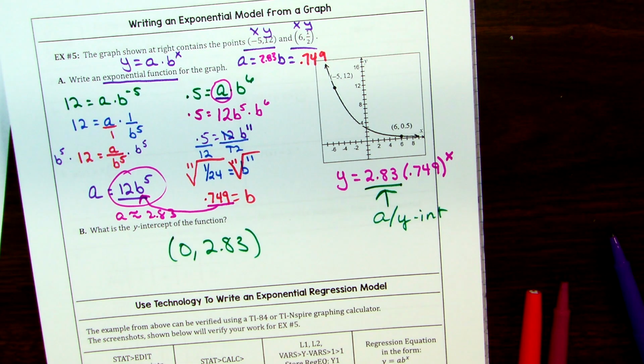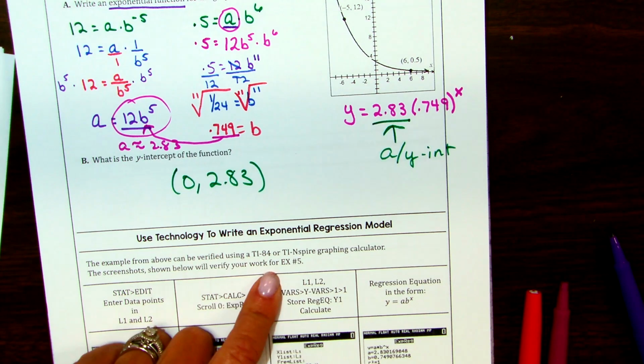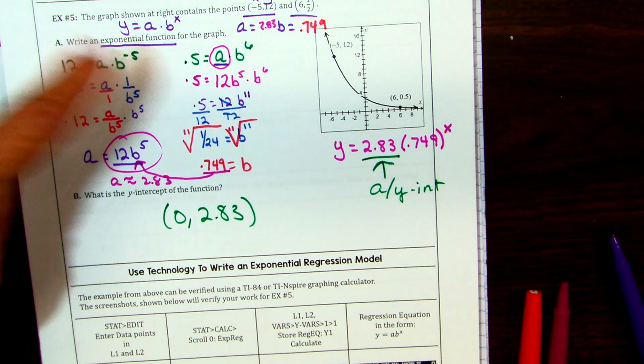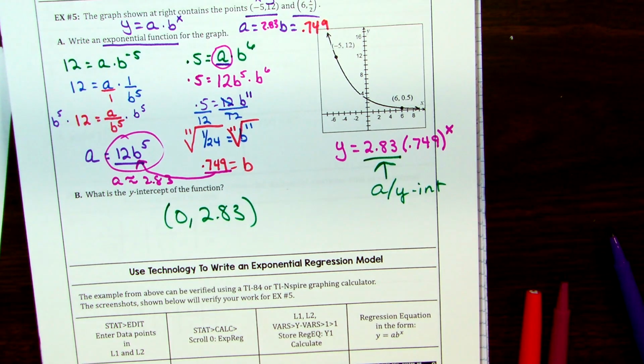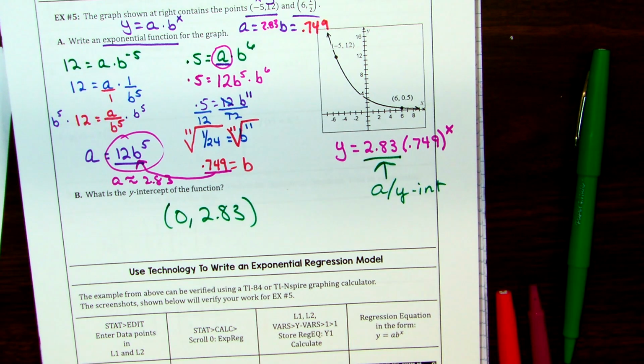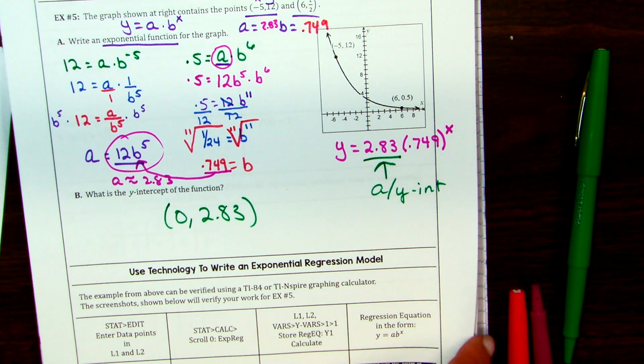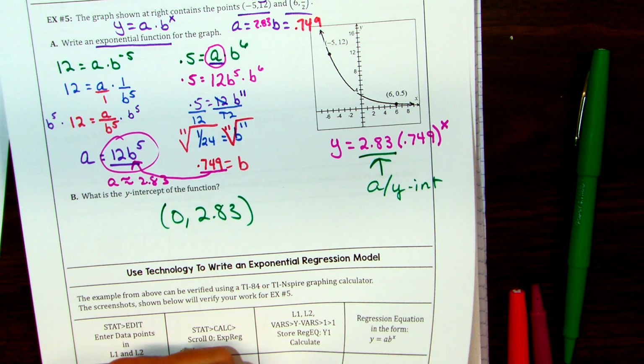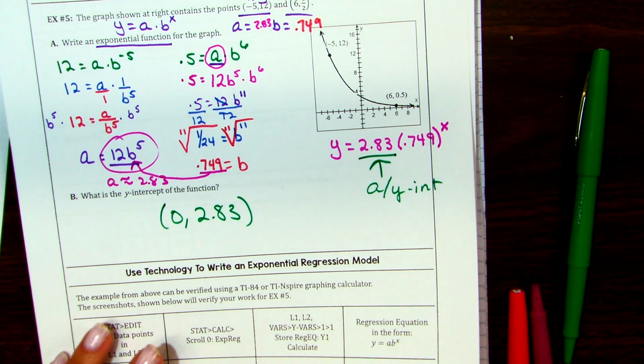Tomorrow, we'll use technology to write an exponential regression function, and we can do this in 5 seconds. Literally, as fast as you can type 2 points in your calculator, you can get your answer. Why didn't I teach you that first? Because you have to know both ways. So we'll do the easier way tomorrow. On a Friday, you'll love it. Tomorrow's notes are nice and short and easy.